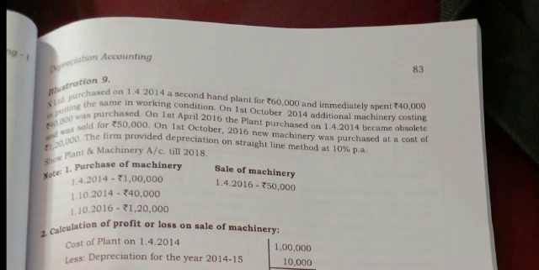On 1st October 2014, an additional machinery costing 40,000 was purchased, right? So here they purchased another machinery on 1st October 2014, that is also noted. On 1st April 2016, the plant purchased on 1/4/2014 became obsolete and was sold for 50,000. So this is the transaction related to the sale of machinery. Date will be 1/4/2016 and the amount is 50,000. On 1st October 2016, a new machinery was purchased at a cost of rupees 1,20,000. Another purchase happens during the month of 1st October 2016.